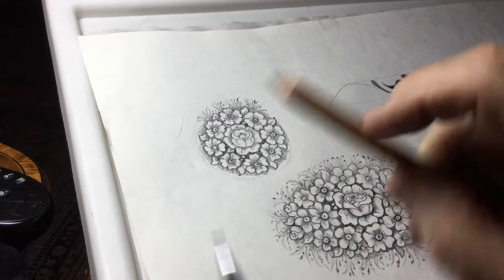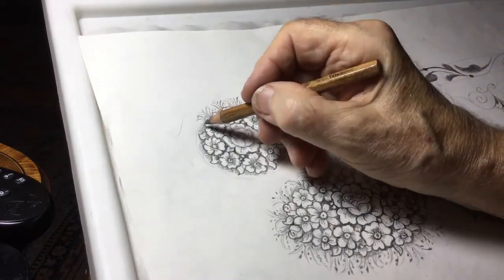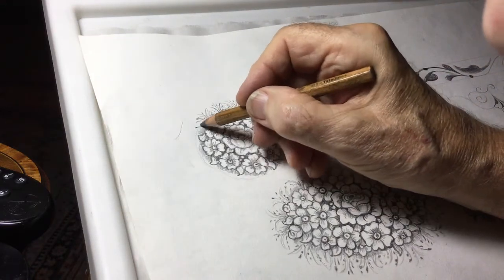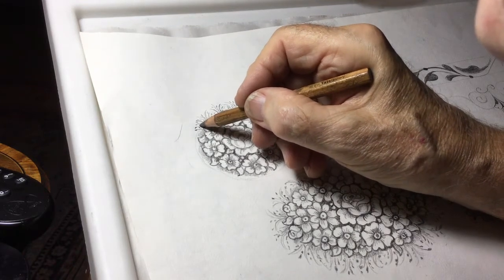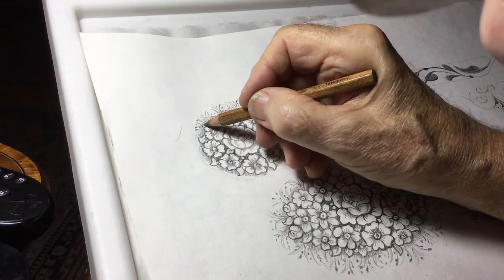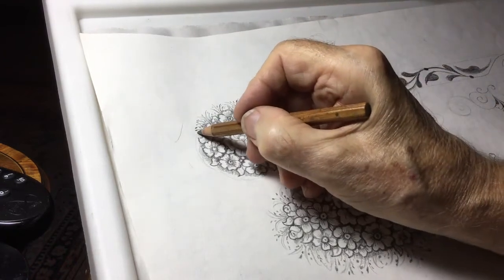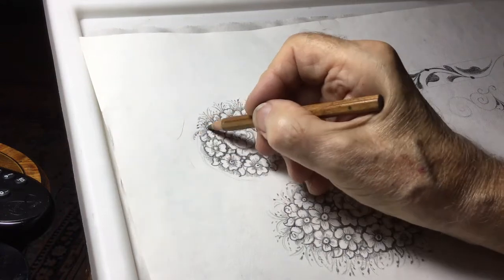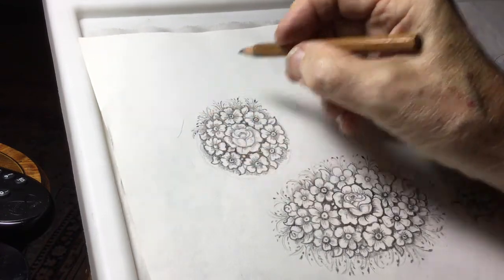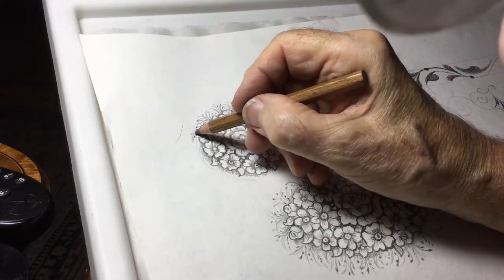so I'm getting back to my big pencil now. So here we go. So now I'll get these little cuts, little dots and things in here. You see, it's practice, observation of what other people have done, the good ones.